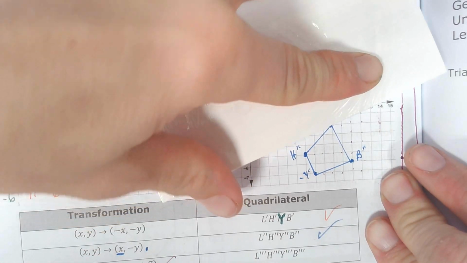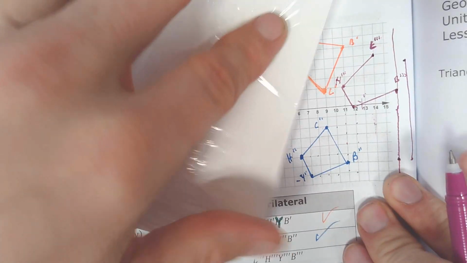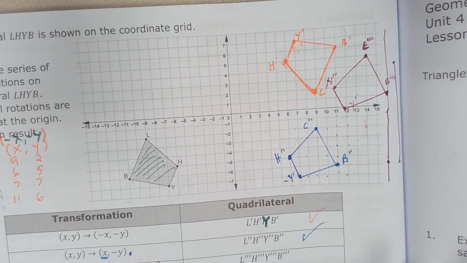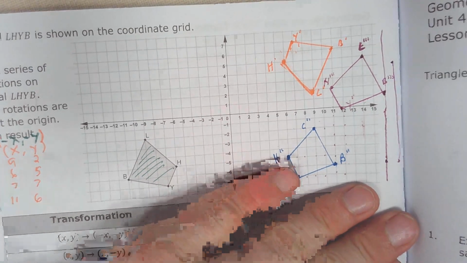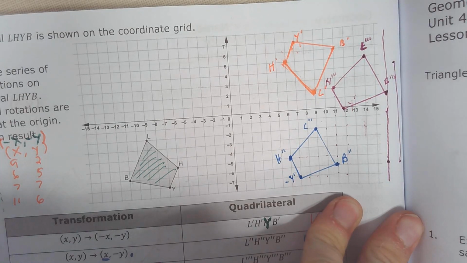And we ran out of grid on this one, but that's all right. We'll make do. And there's your answer. So that's what it looks like when it's all said and done. Okay. All right. So finally, the last one.